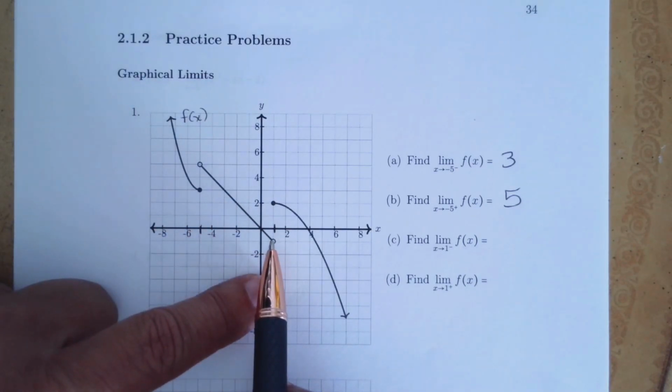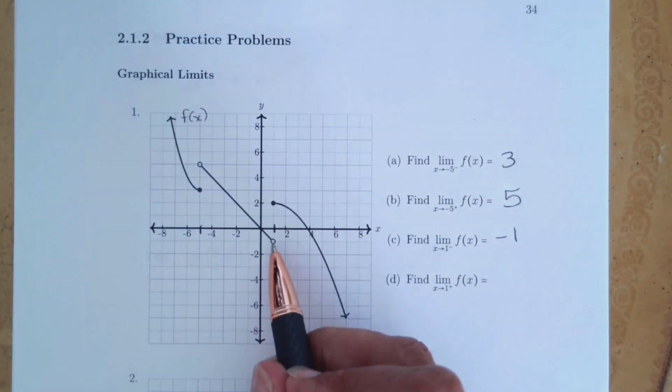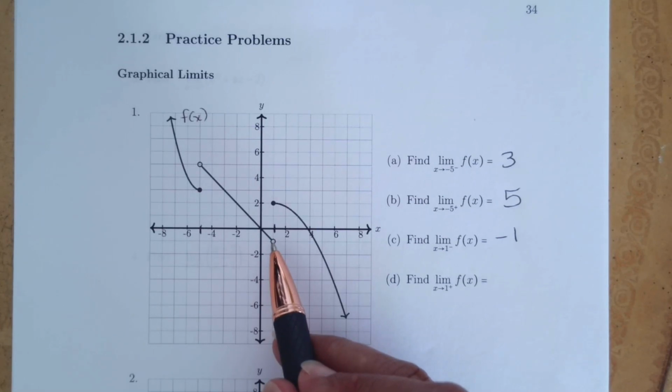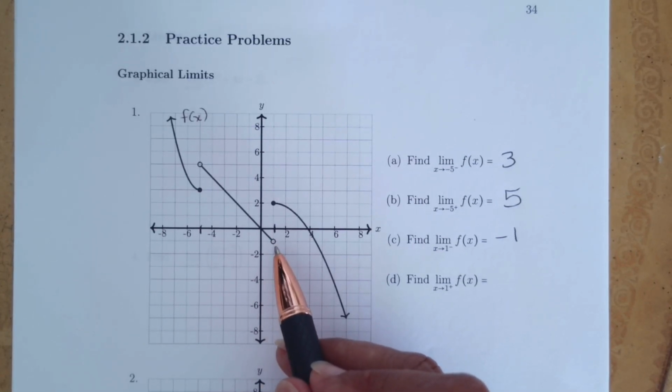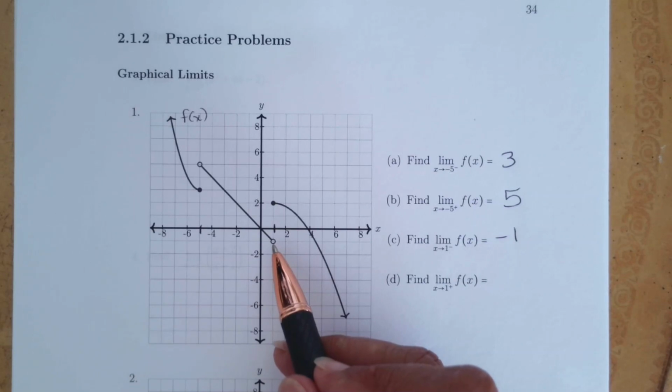So what does the y value approach on this side? The y value would approach right here, -1. It doesn't matter that it doesn't exist. It's what we're getting close to as we get close to 1. Okay? It doesn't have to be a closed circle, because I didn't ask you what the value was at 1. I just said what's the limit, and the limit is what we're getting close to.